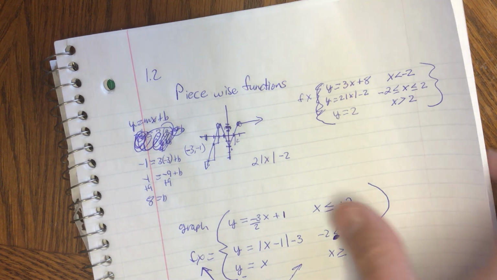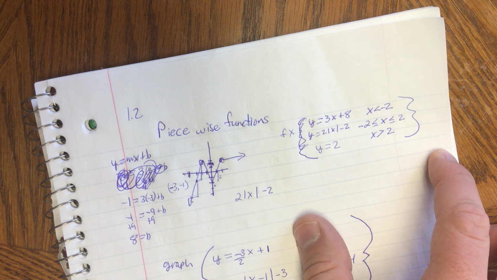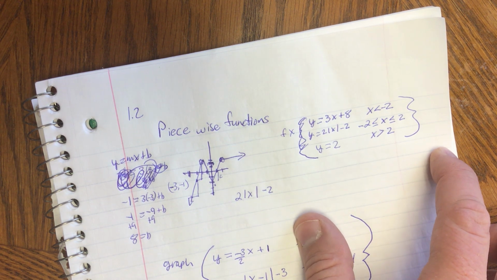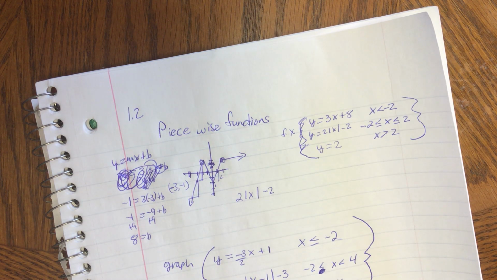All right, today we're going to be doing piecewise functions. This is actually probably the hardest part of chapter 1, and it's not that hard. So we're going to talk about piecewise functions, how to go from a graph to the actual function, and then how to go from the actual function to the graph.